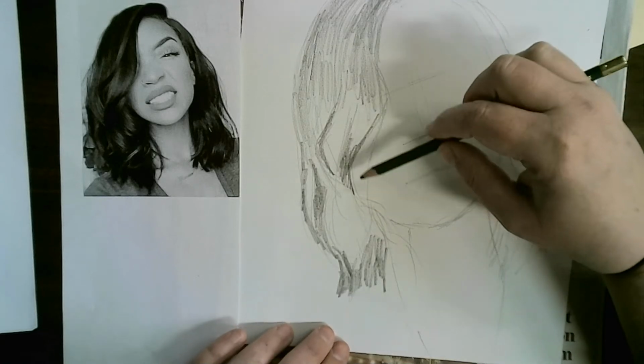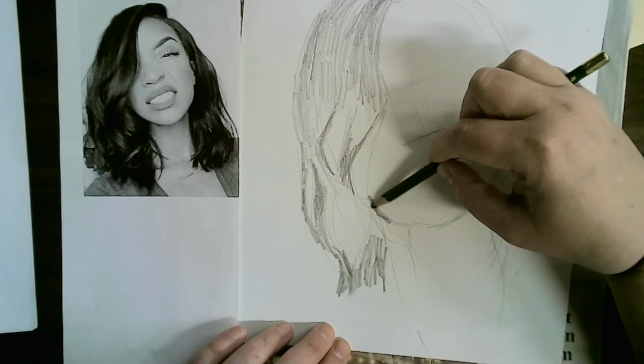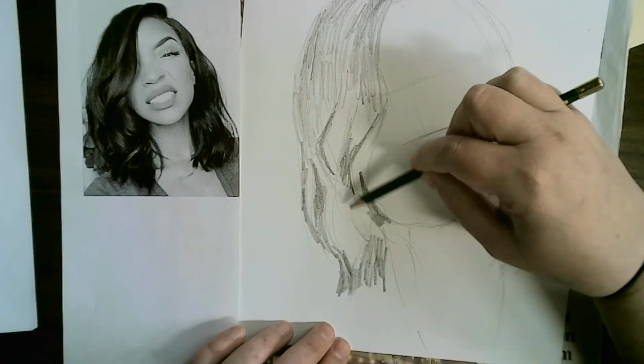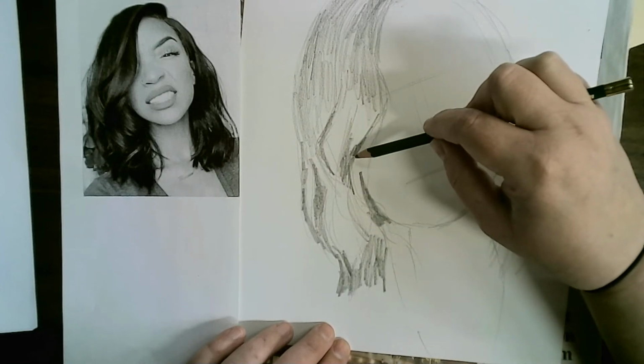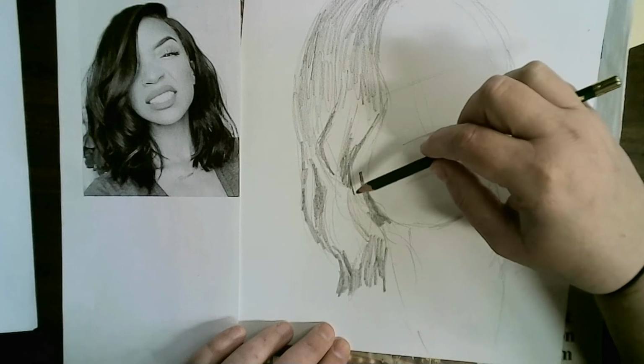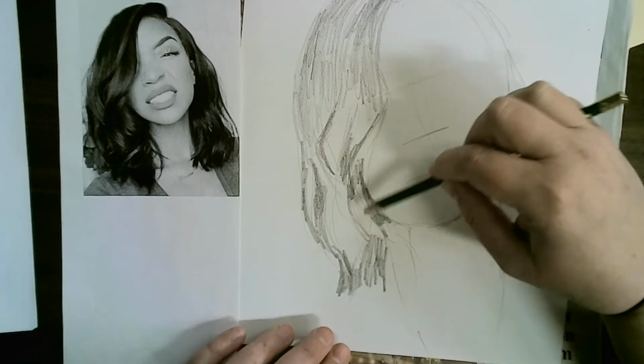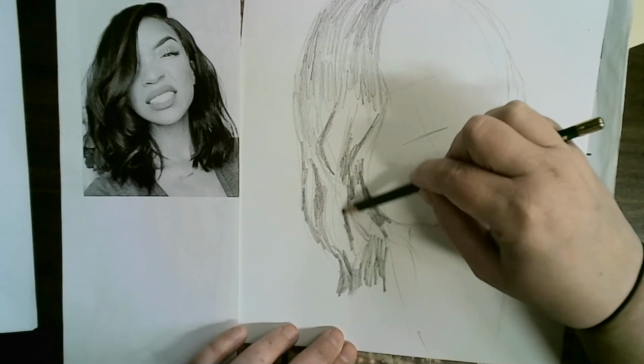Okay, so she has a definite curl. Actually, she has a curve here that's a little bit lighter.